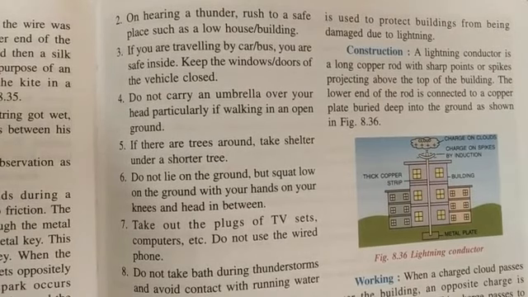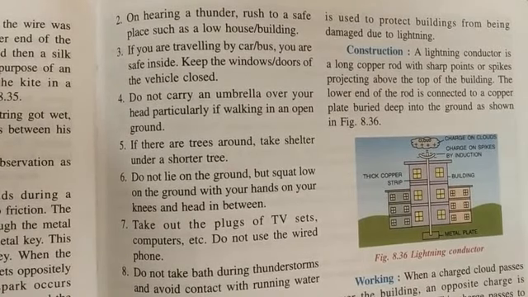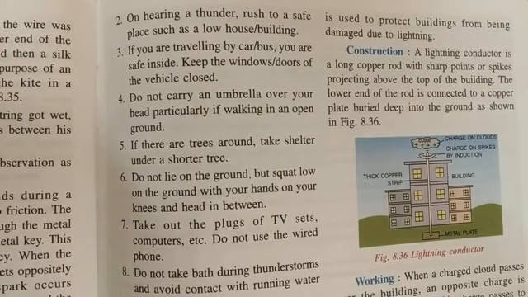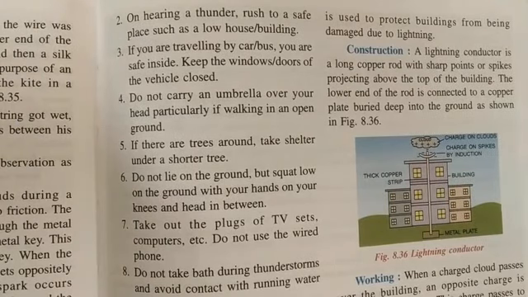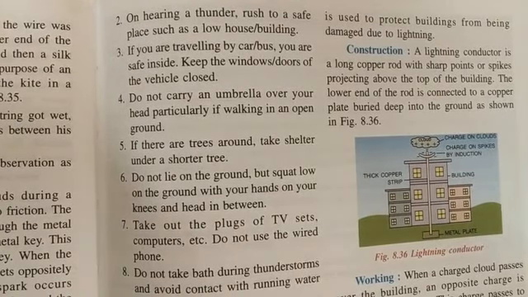Keep the windows and doors of the vehicle closed, and do not carry an umbrella over your head. If you are in an open ground and charge is coming, please don't carry the umbrella.